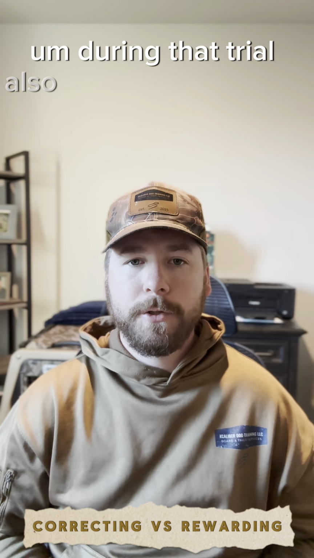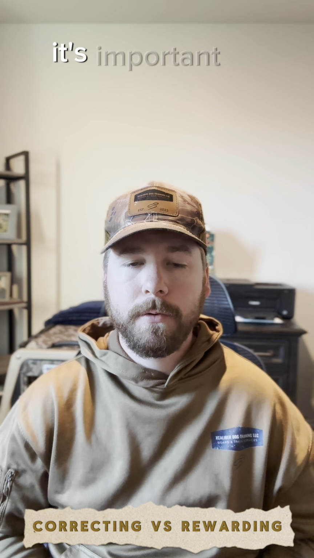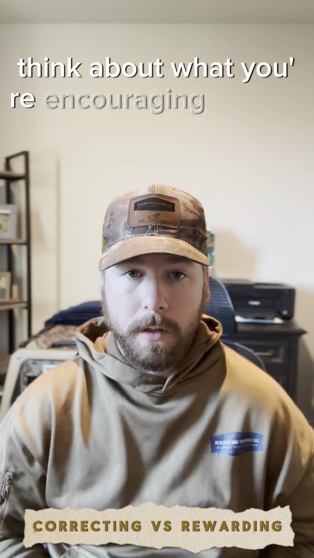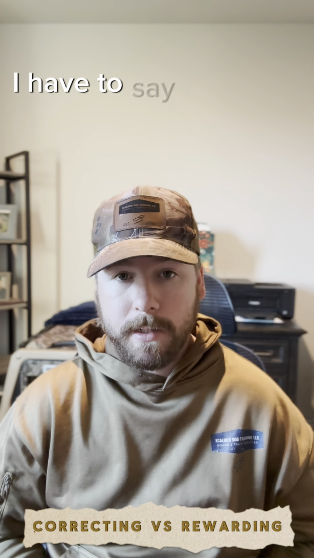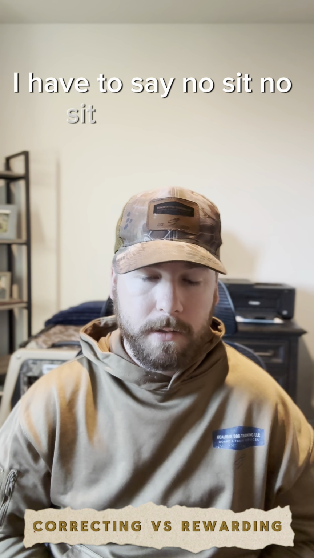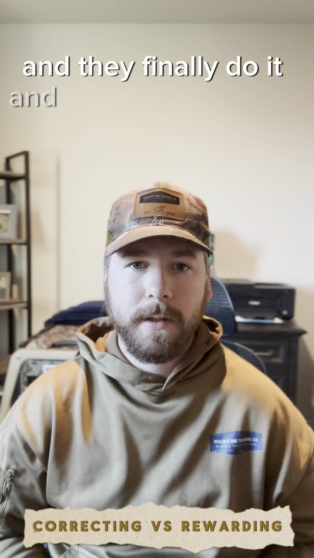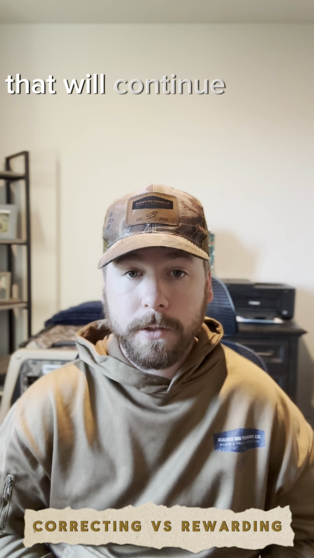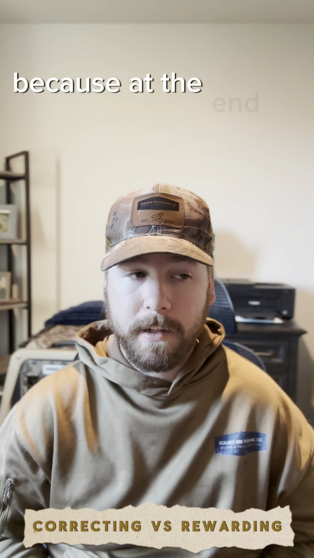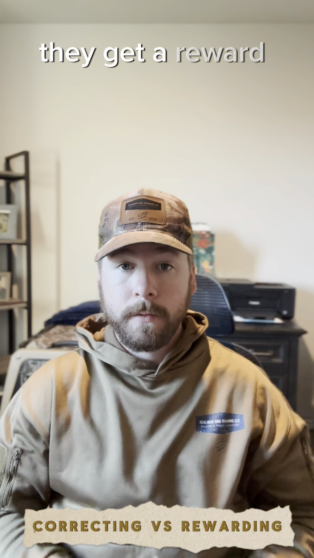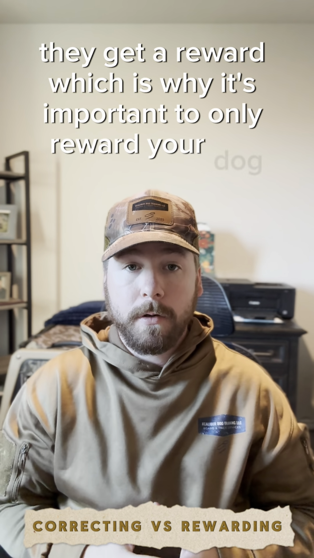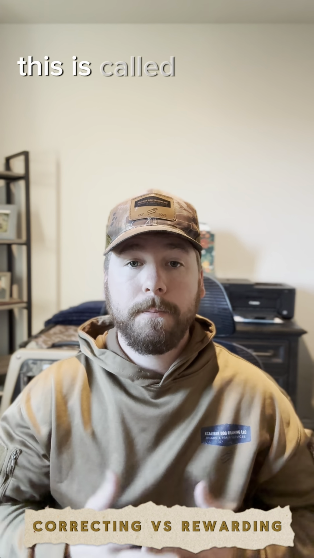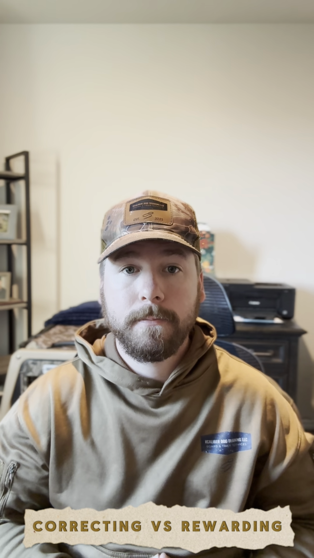Also, when we're talking about reward schedules, it's important to understand that when you're rewarding your dog, think about what you're encouraging. If I ask my dog to sit, I have to say, "Sit, sit," repetitively, and they finally do it, and then I give them a reward. What am I encouraging? That will continue to be a repeating process because at the end of all of it, they get a reward, which is why it's important to only reward your dog when they complete the command after the first time you've asked. This is called building behaviors through reinforcement.